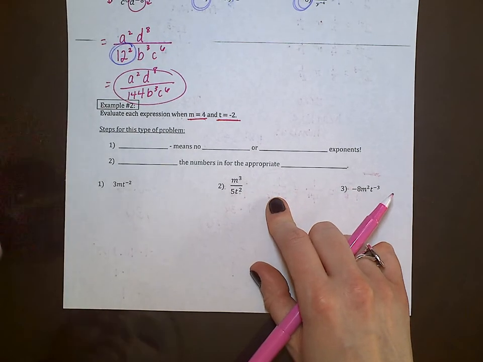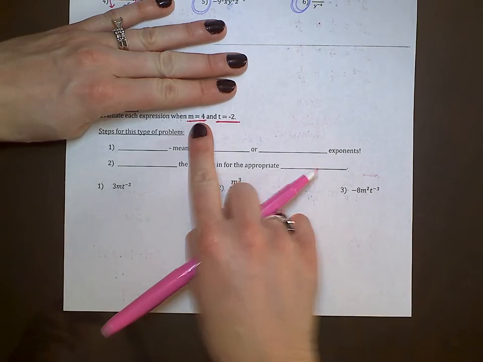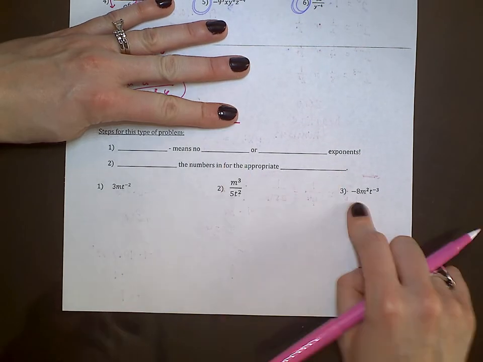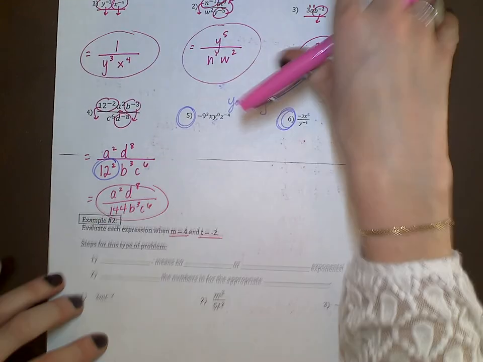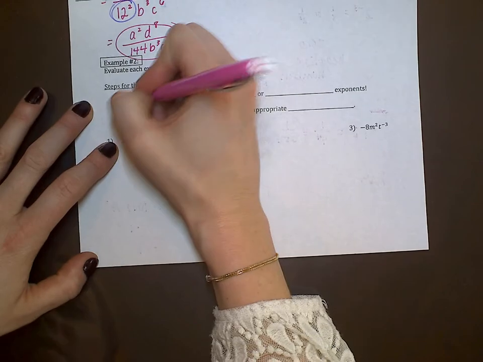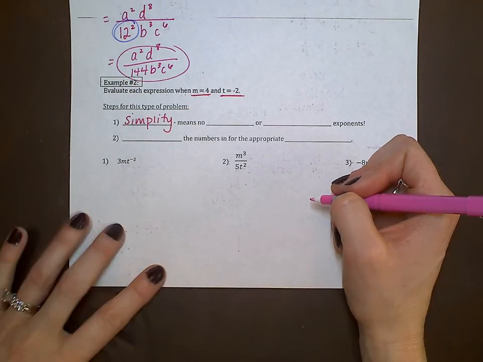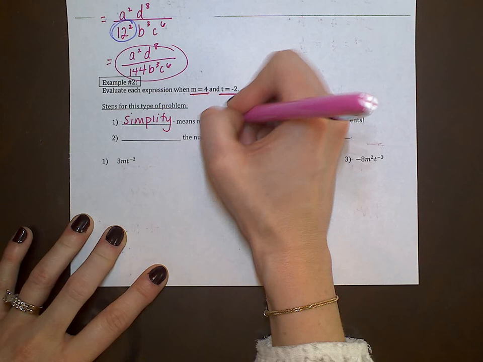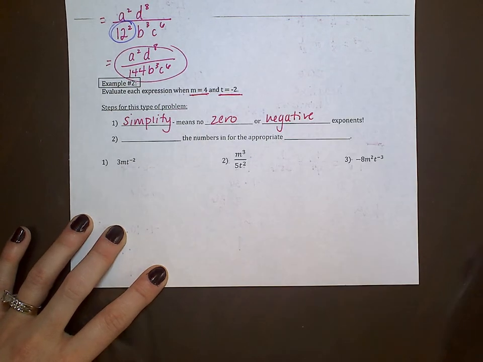The first thing you want to do, don't even think about the fact that I know what m equals and I know what t equals. You want to do first what we just did up here. You want to simplify this thing. Okay, what that means is, think of the title of the notes. That means there should be no 0 and no negative exponents. Do that first, okay? So look at number 1.